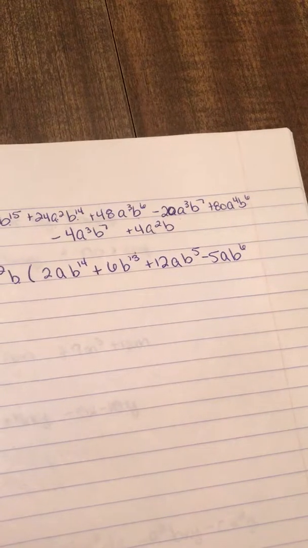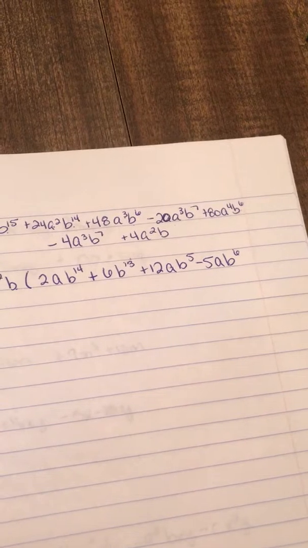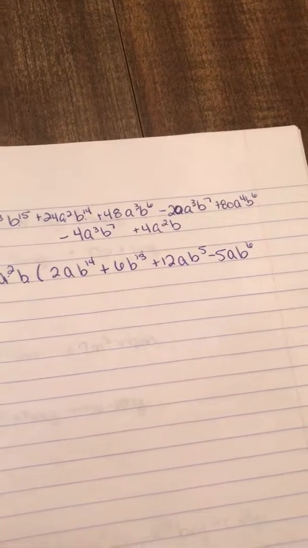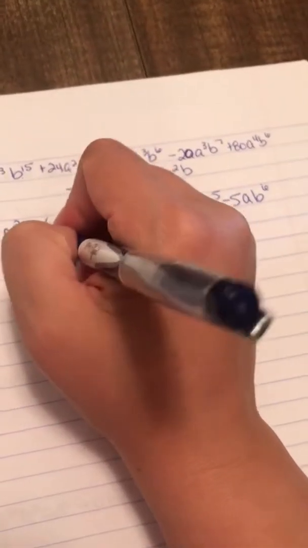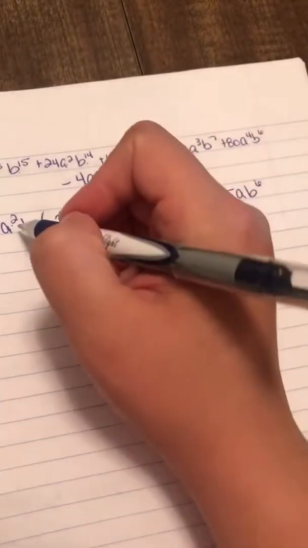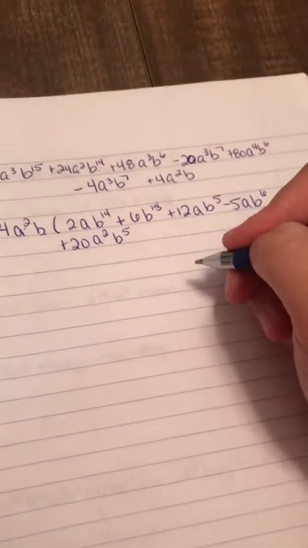And I'm going to write down on the next line, you've got 80, a to the 4th, b to the 6th. So if you keep going, 80 divided by 4 is 20. A to the 4th, we've taken out a squared. We have an a squared left. B to the 6th, taken out a b. You've got b to the 5th left.